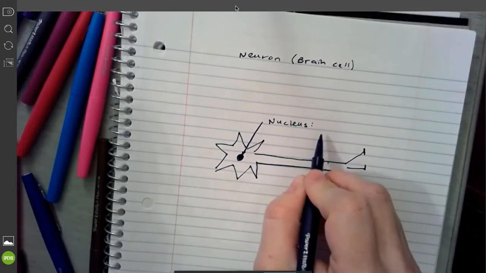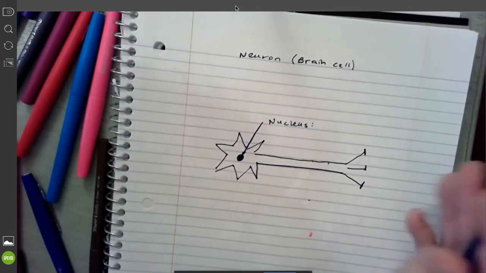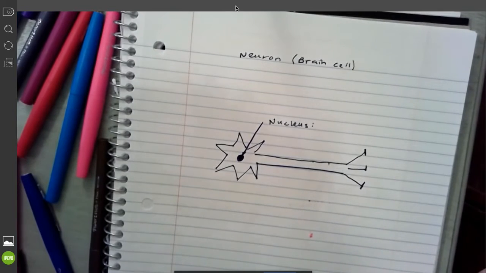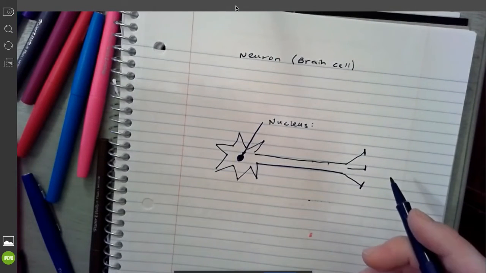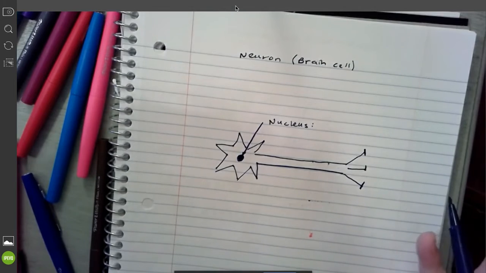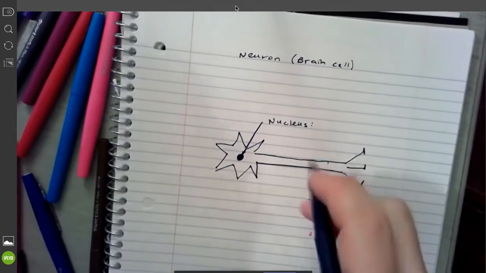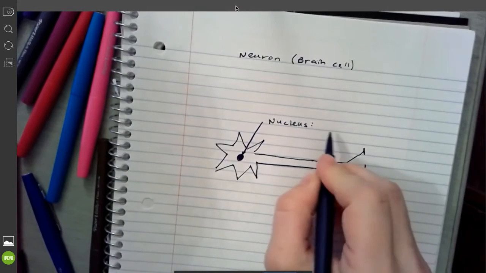If you're in my bio class, you know this, and if not, you'll learn it in a few days: every cell in your body is different in a few ways. Its size, what it does, and what genes are turned on. In the nucleus of a neuron, you will have the genes that code for neurotransmitters.